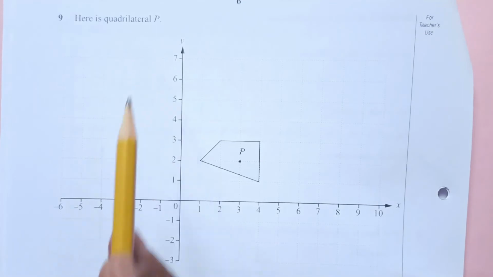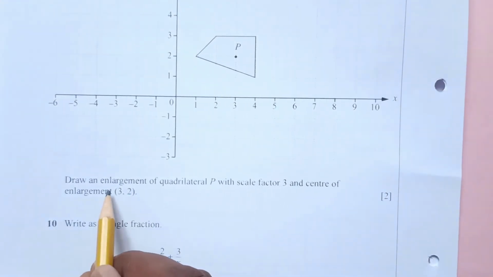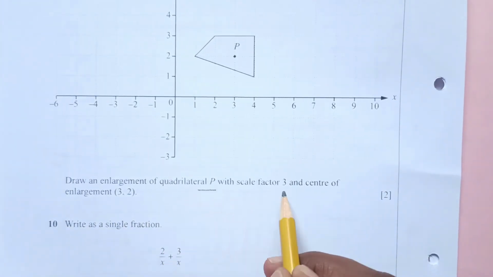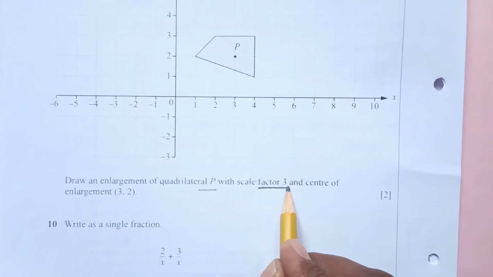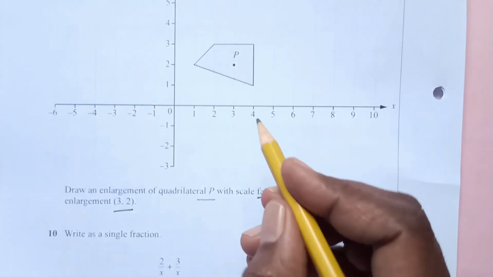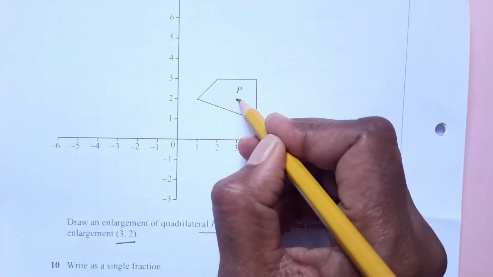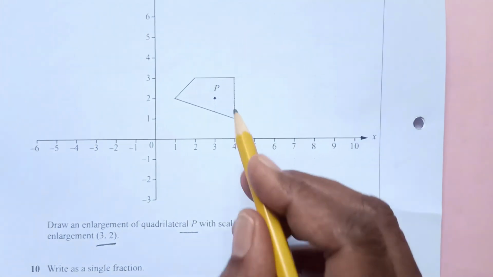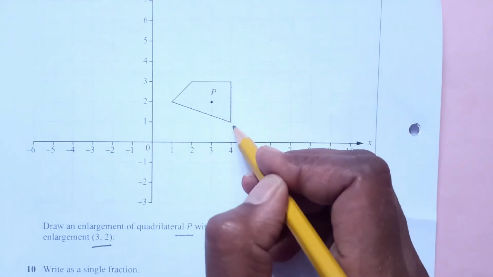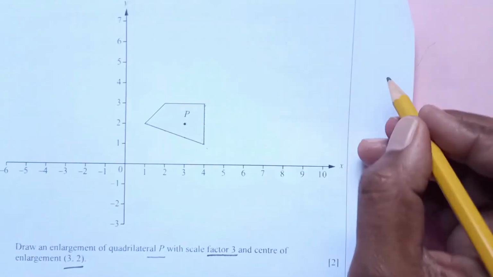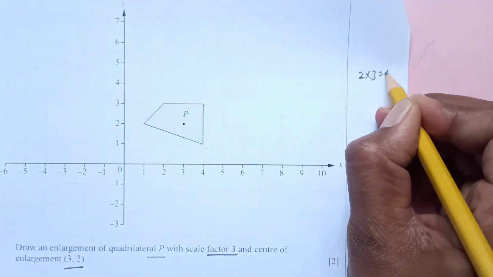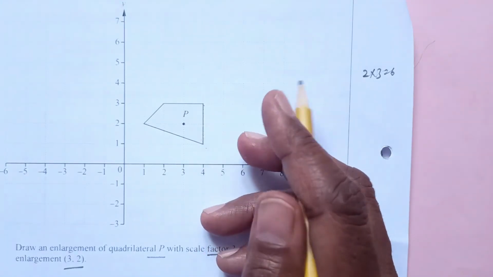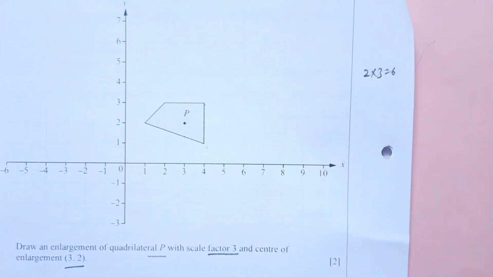Here is a quadrilateral P. Draw an enlargement of quadrilateral P with scale factor 3 and center (3, 2). Center (3, 2) is this one, already given. Scale factor 3 means every side will be times 3, so as this is 2 squares, 2 times 3 is going to be 6 squares. So where should we actually place this one?